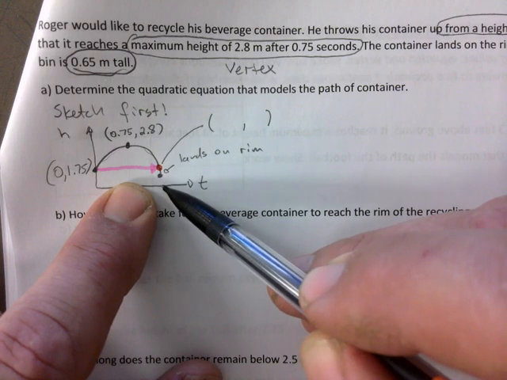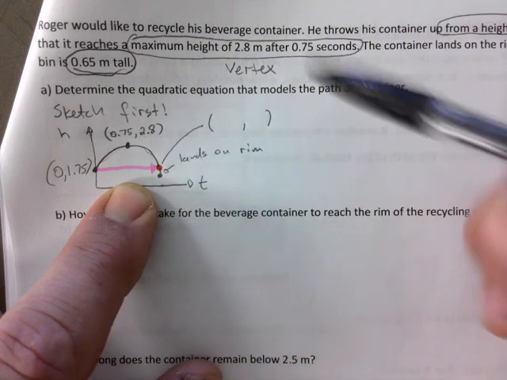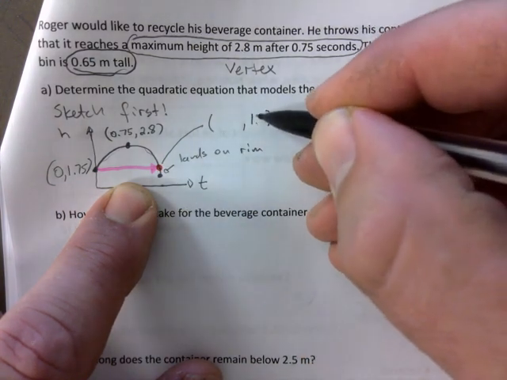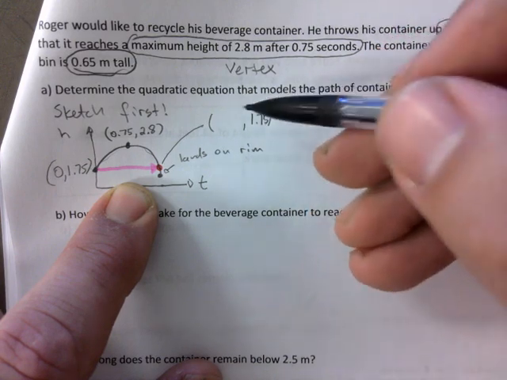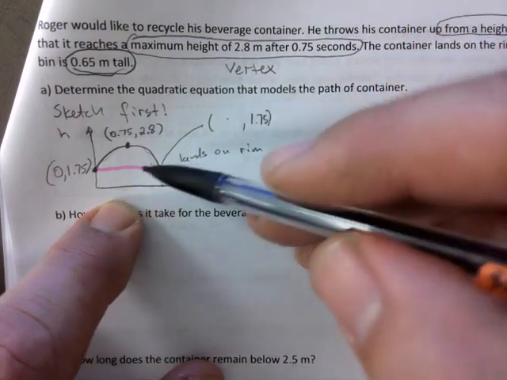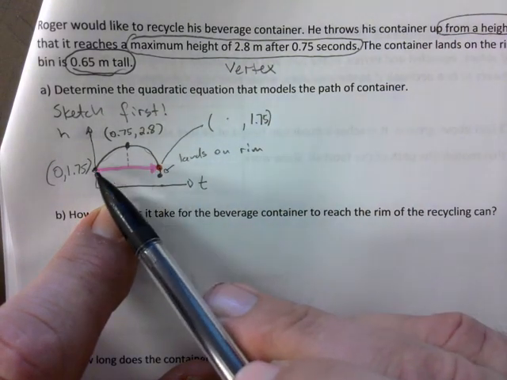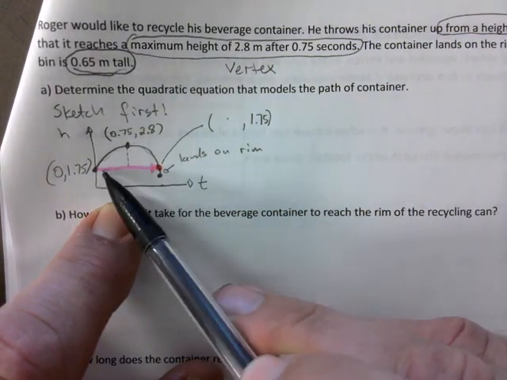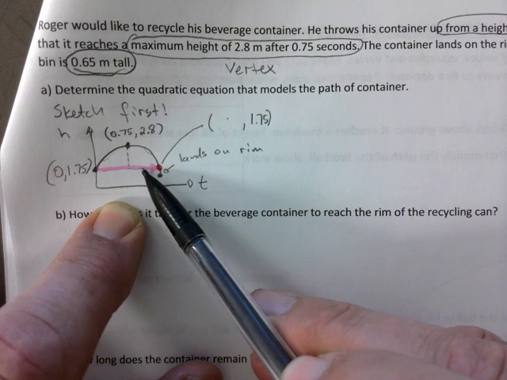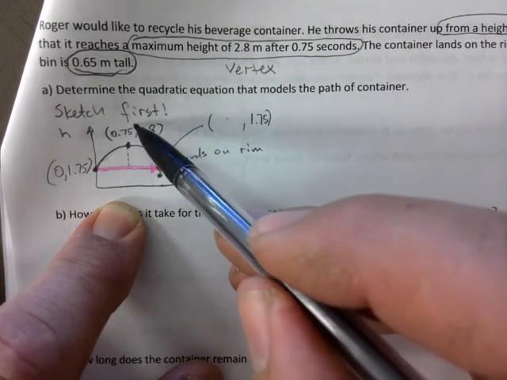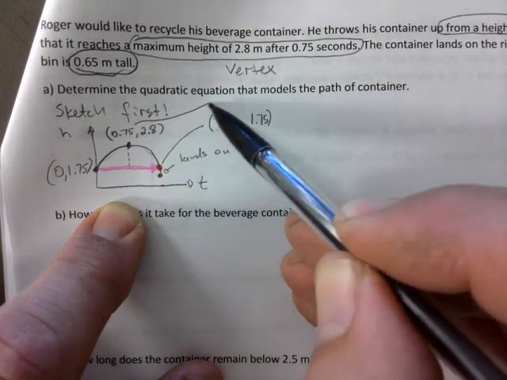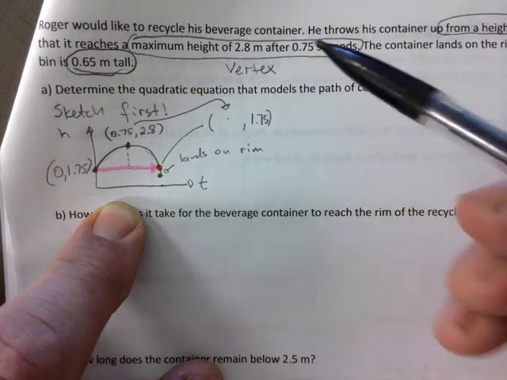Even if it had to touch the ground at some point, it would come back to 1.75. And this part is where your axis of symmetry comes in handy, right? If it takes 0.75 seconds to get to the highest point, it will take another 0.75 to get to the same height that you started off with.